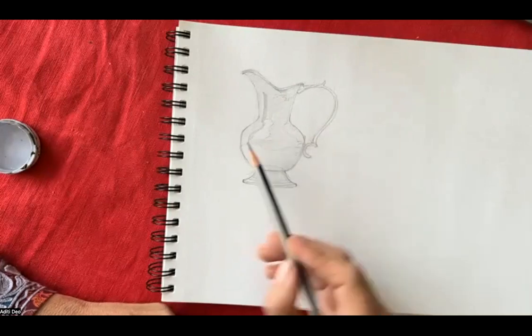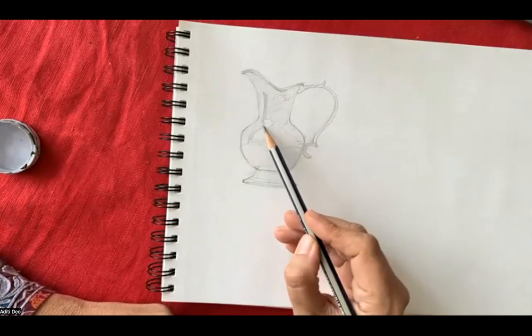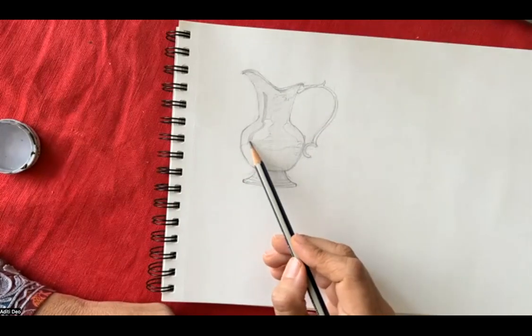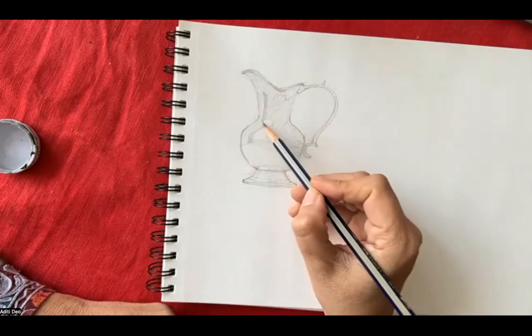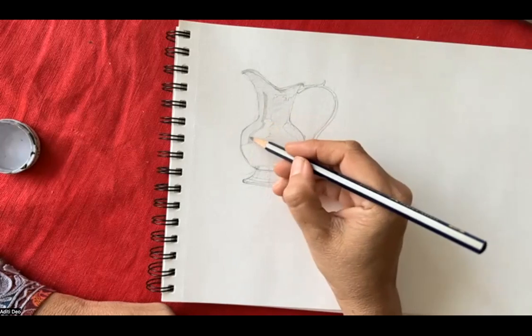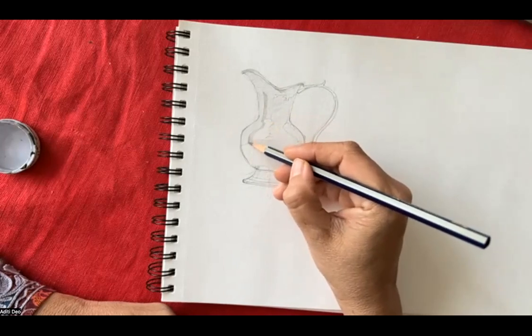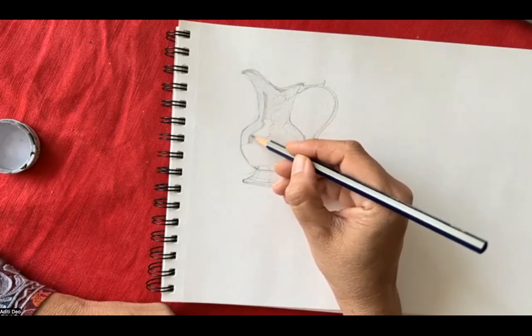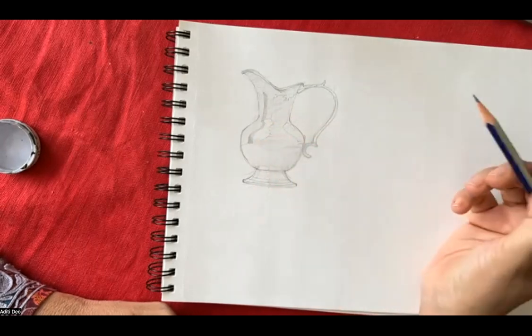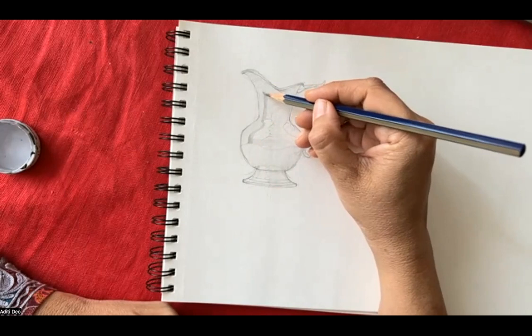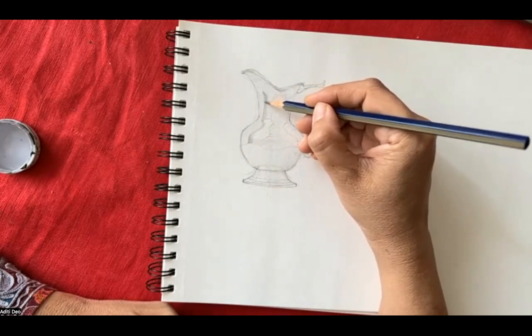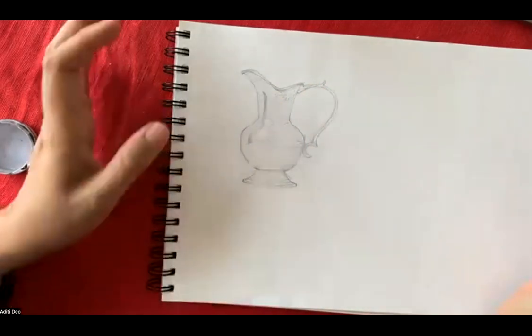Like for example, over here, on this particular stripe, there are still two tones of gray. One tone is very close to this reflection, and then there's a darker tone over here. It's all about creating the right dark and light and edge.